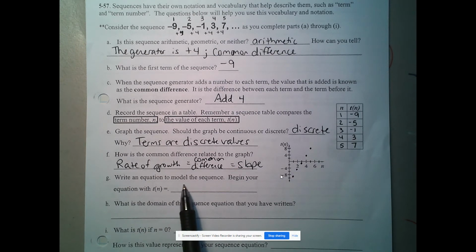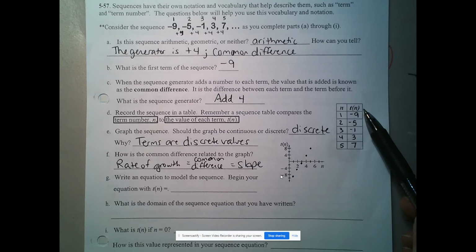Write an equation to model the sequence. So this sequence is arithmetic. It's going to follow that sequence that we've been using for the past 2 years, which is like the y = mx + b. Now t of n is our output, and you'll notice t of n is here at the top of the table.